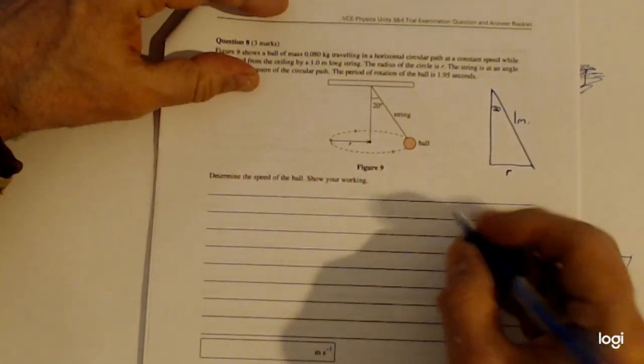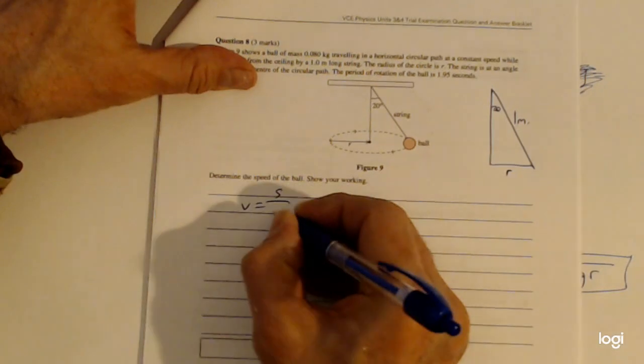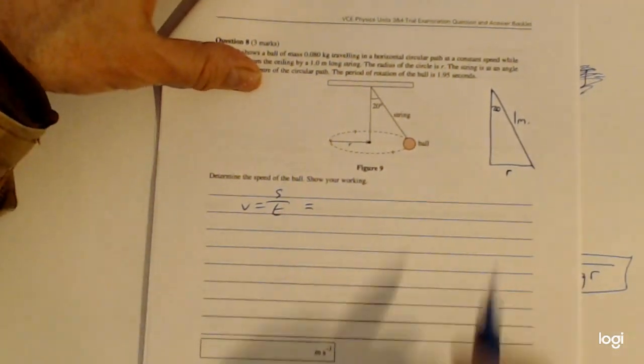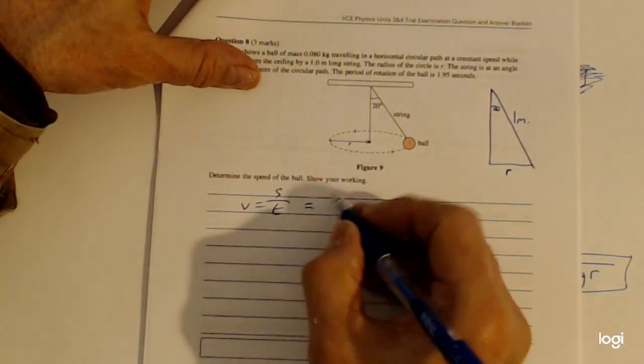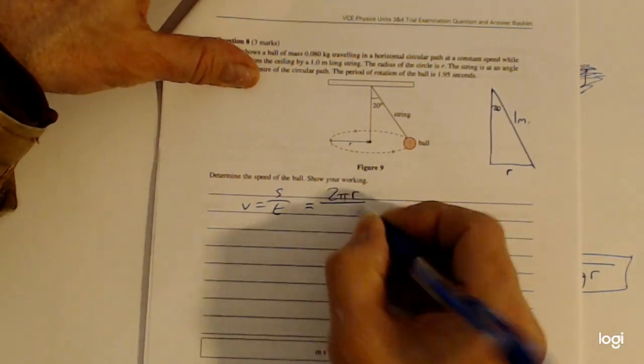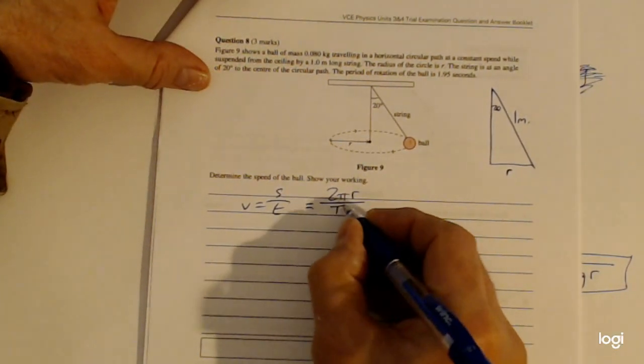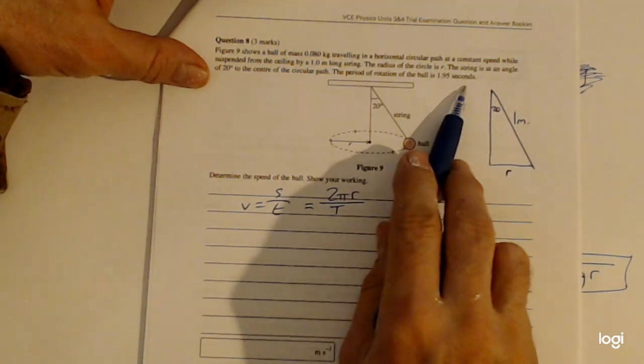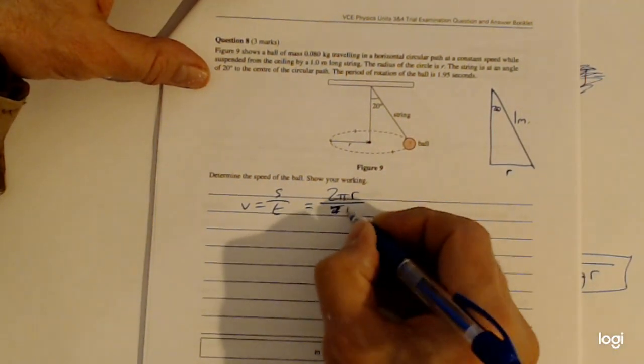All right. Velocity is displacement over time. For one circuit, it goes around 2 pi r divided by the period. And the period of rotation is 1.95 seconds. So we can just cross that out and go 1.95.